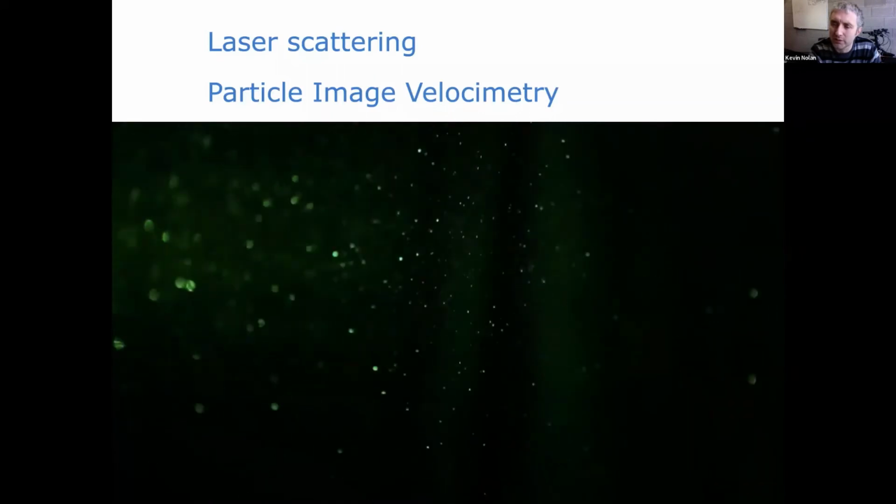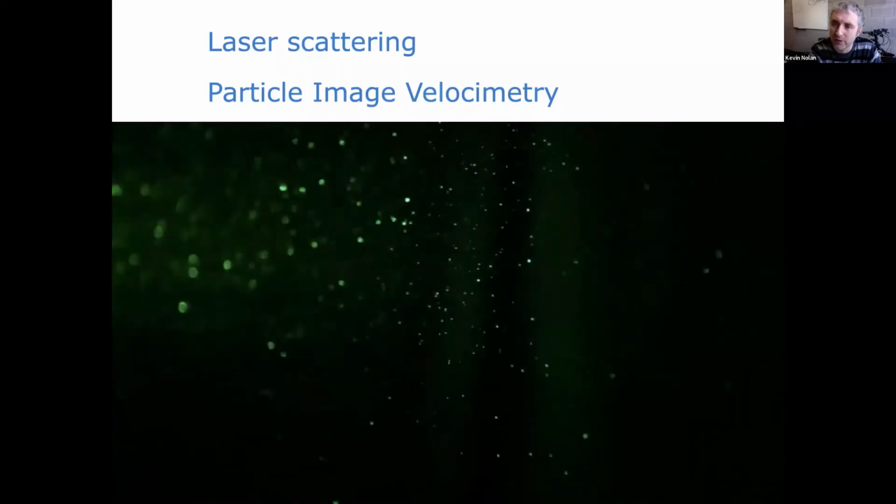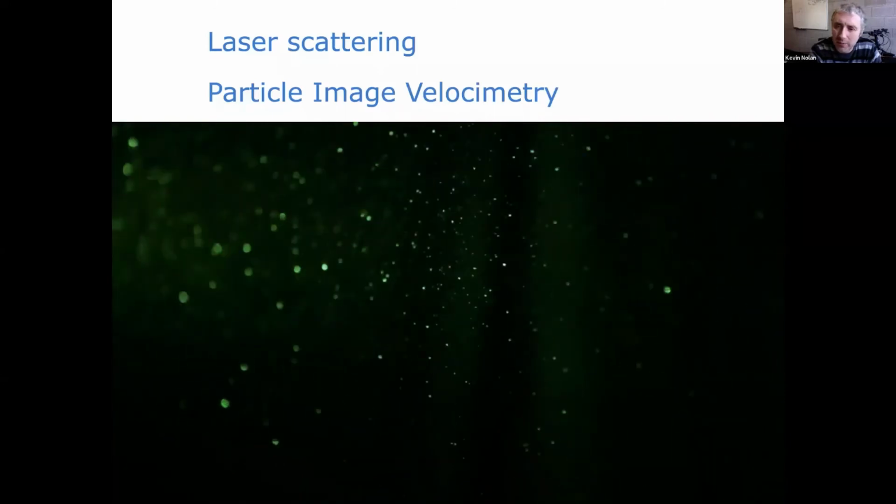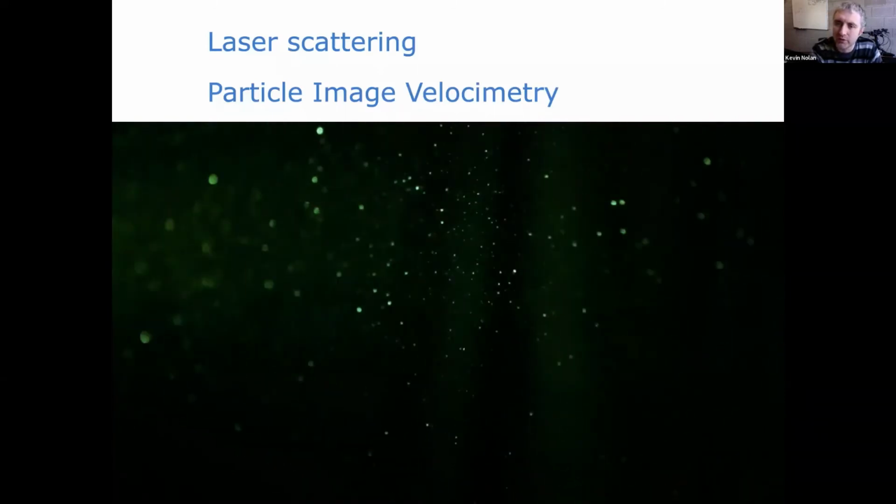So as I said, we can't see particles with this system. We can only see the gas leak itself. We're seeing the refractive index change of the gas. Large particles, yes, we can pick them up, but they're difficult to discern.